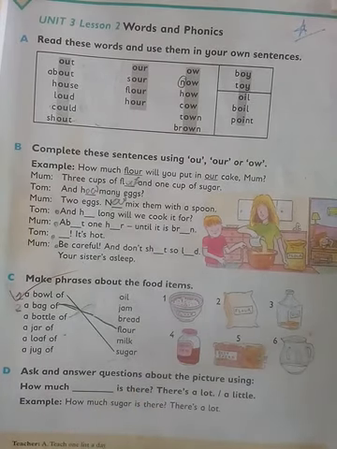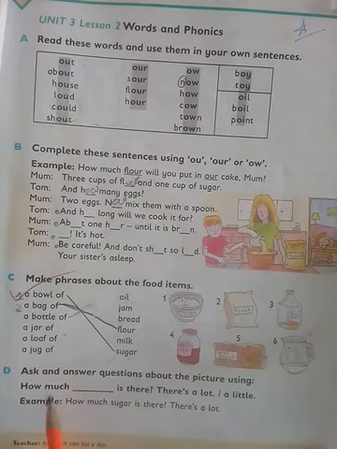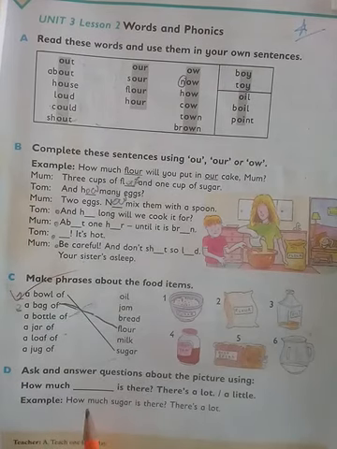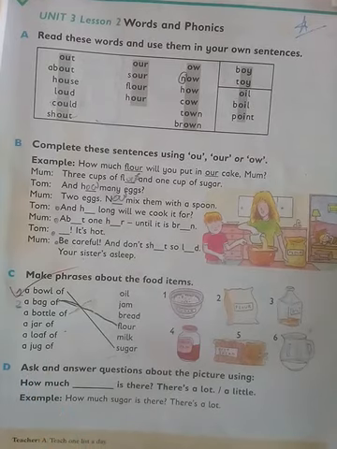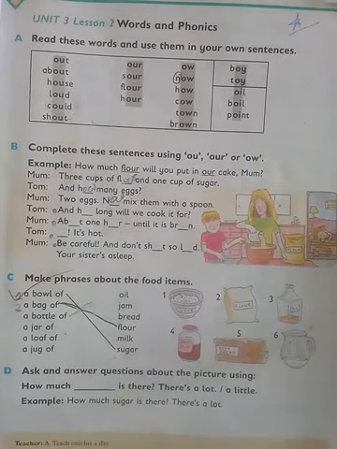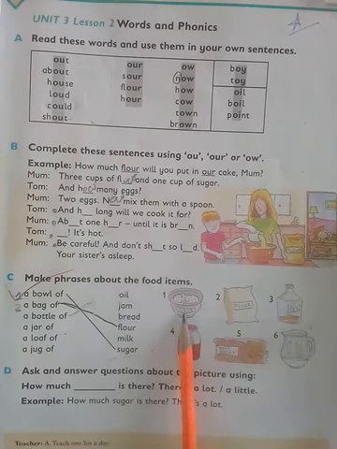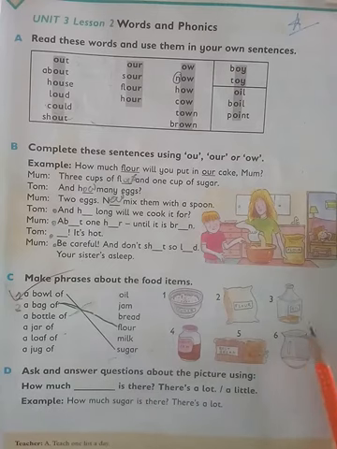Now you have to make a link these sentences with these food items like I have done and put correct number along with the sentence. Dear students, let's identify again. This is a bowl, this is a bag, and this is a bottle, and this is a jar, and this is a loaf, and this is a jug.